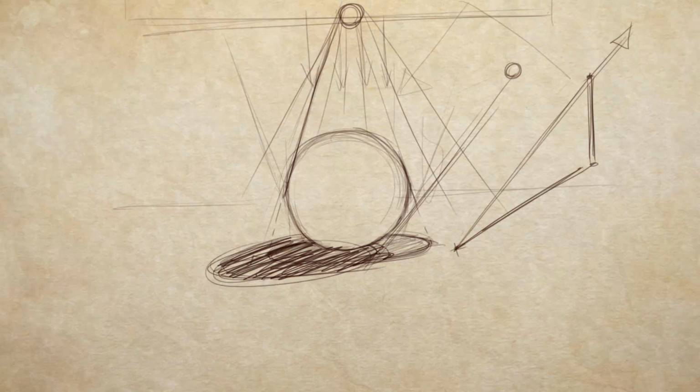If I have a cast shadow and it looks something like this, then what it tells me is that, well, this part is probably this part, so I just connect those two and it points to where the light is. So that's going to let me know where my light is coming from.